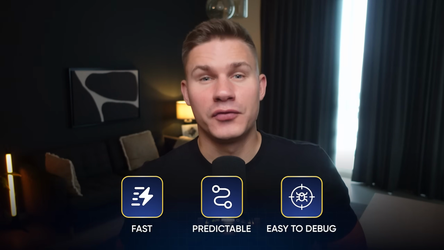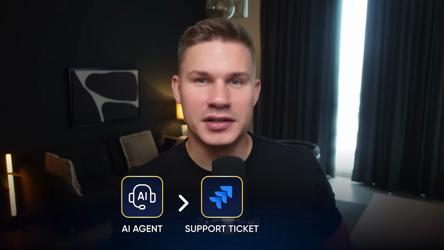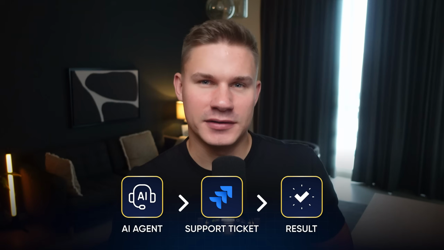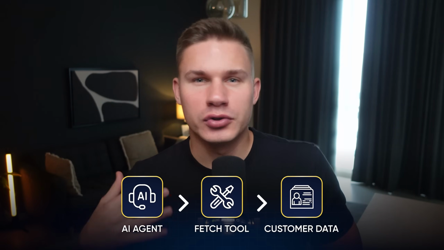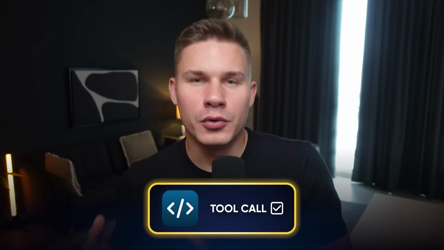Second, skills are not a replacement for function calling. If your agent needs to call one tool, do one simple thing and return, classic tool calling is still the best. It's fast, it's predictable, it's easy to debug. So if you know the exact schema and you know the exact output you want, you should keep it simple. For example, if your agent just needs to submit one customer support ticket in Jira, you do not need a skill. If your agent needs to fetch a customer support record and return it, you also don't need a skill. In these cases, a regular tool call is a lot more reliable.